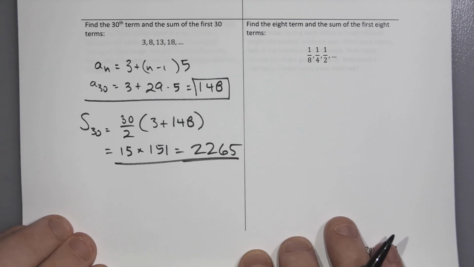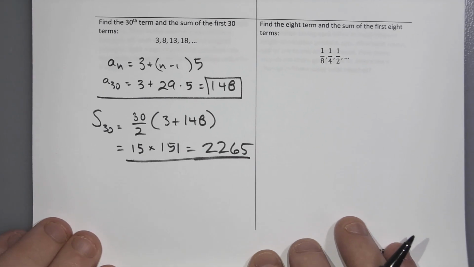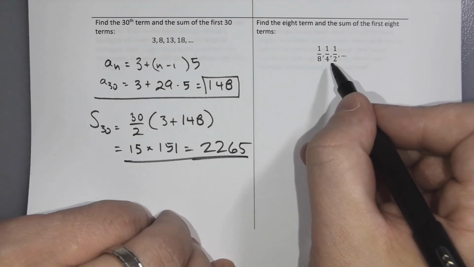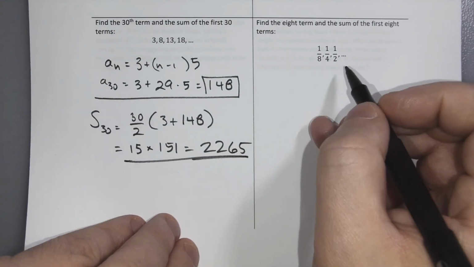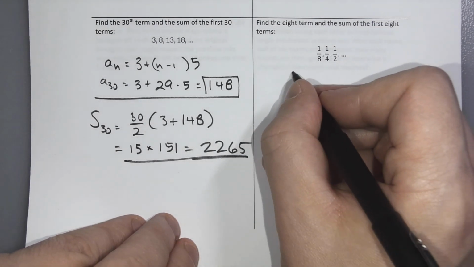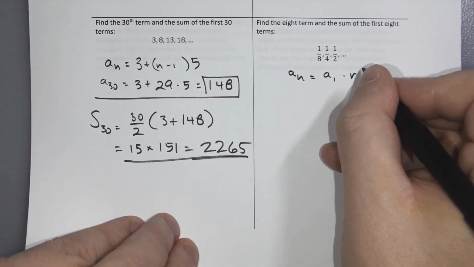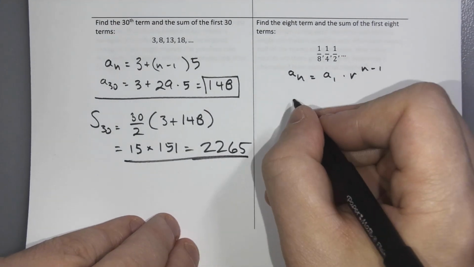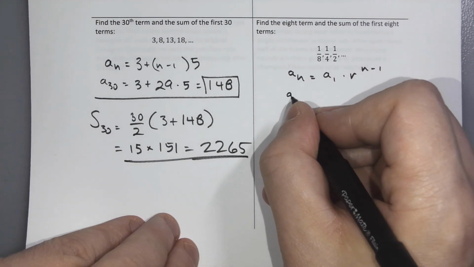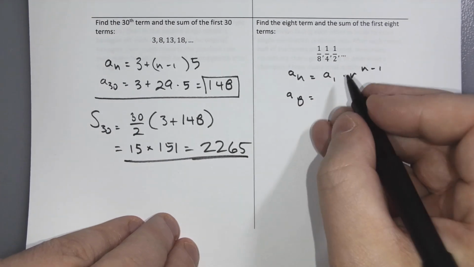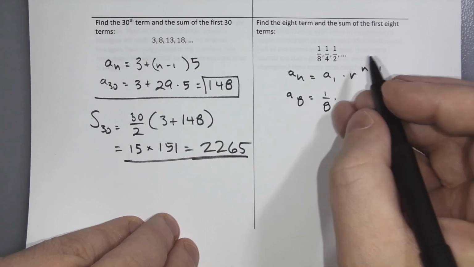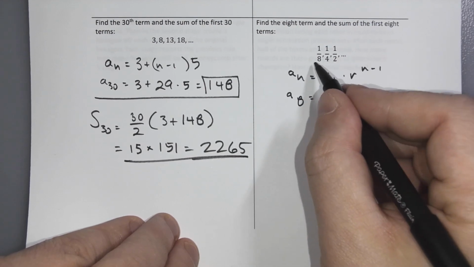And then finding the 8th term and the sum of the first 8 terms of this sequence, this appears to be geometric, right? So the nth term would be equal to the first term times the common ratio to the n minus 1. So in this context, the 8th term would be equal to the first term times the common ratio, which appears to be a doubling, right?